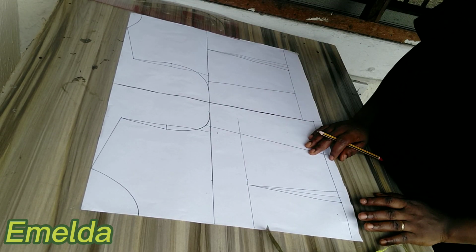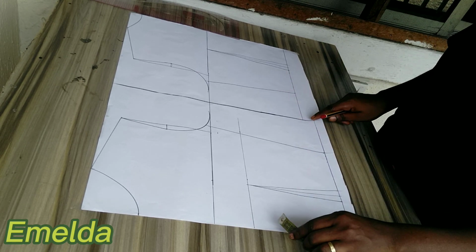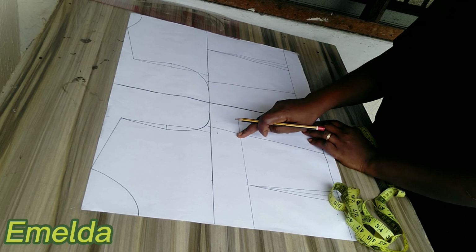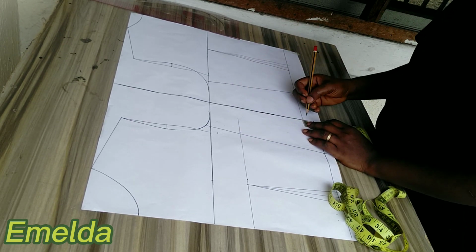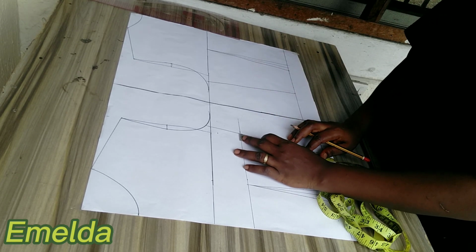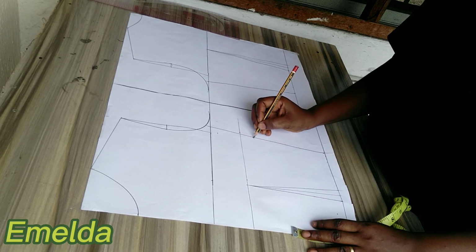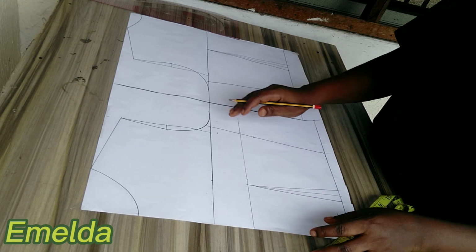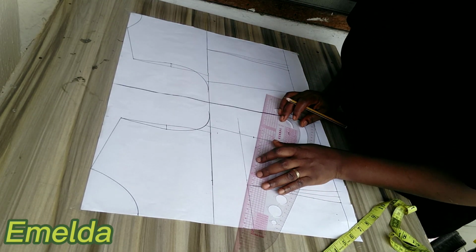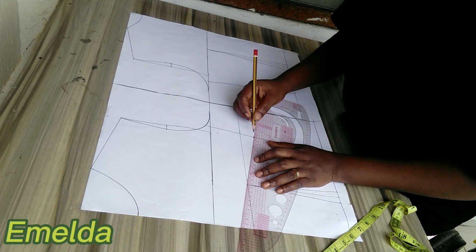So this is your basic block pattern. This is your basic bodice. So remember the 1 inch difference between the front and the back half length. We'll be using it as our bust darts, which you come down by 1 from the nipple point. You come down by 1 where we'll be putting our bust dart. So I've marked it from there. So from there you mark it meeting the nipple point.